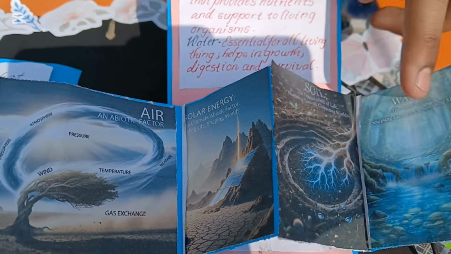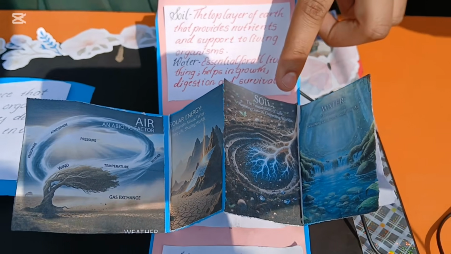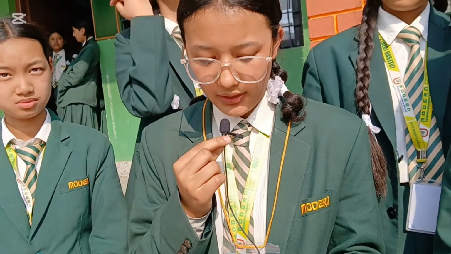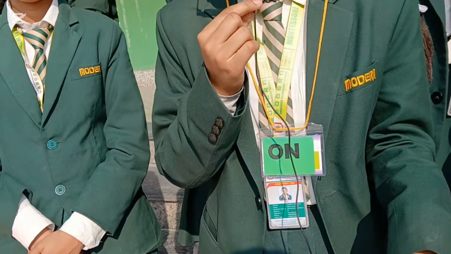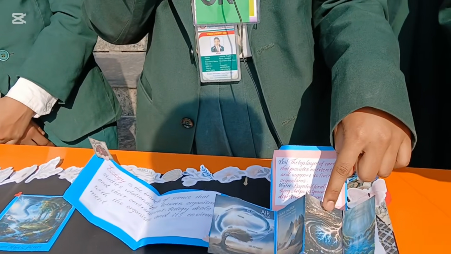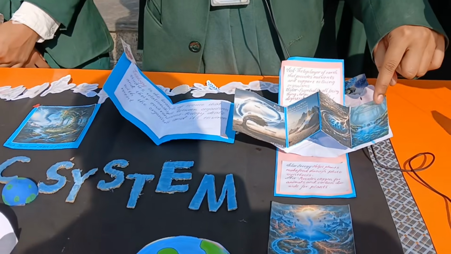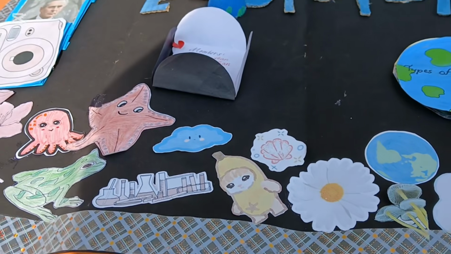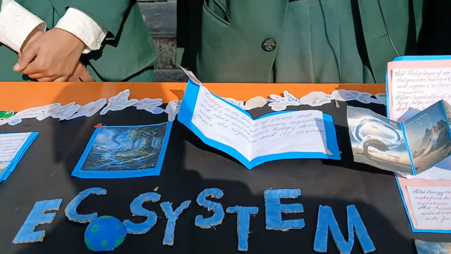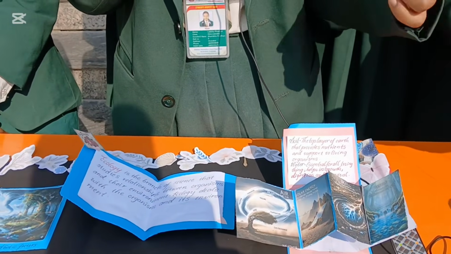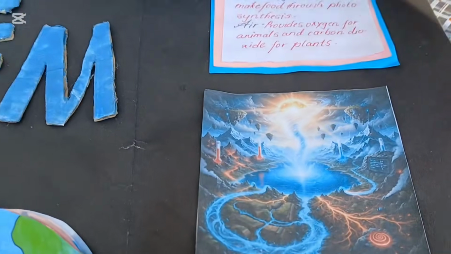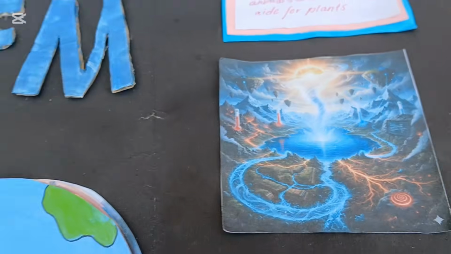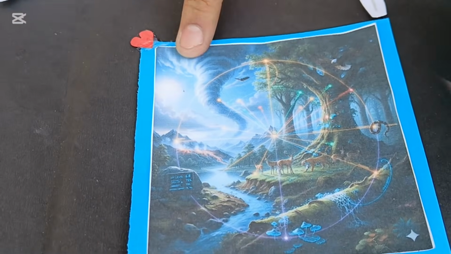And now about soil. Soil is a mixture of approximately 45% minerals, 5% organic matter, 20 to 30% air, and 20 to 30% water. It provides nutrients. And about water, 71% of the earth's surface is covered with water, which is responsible for metabolic activities. This is a picture of all the abiotic factors in one frame, and this picture includes both biotic and abiotic factors.